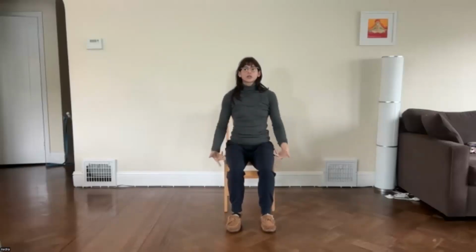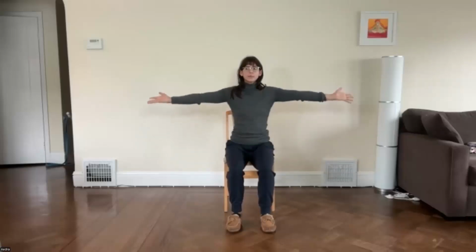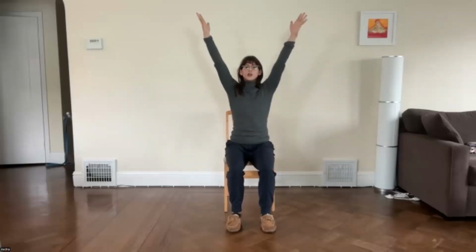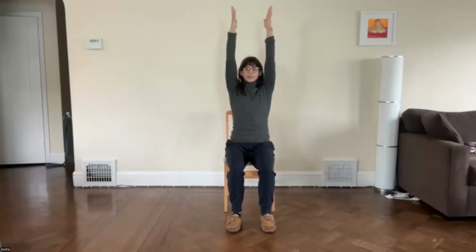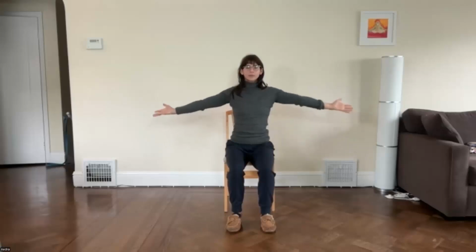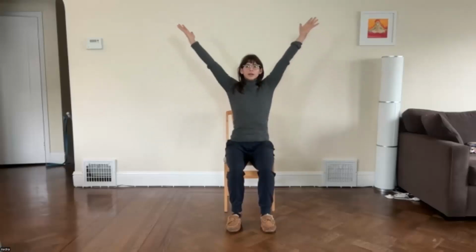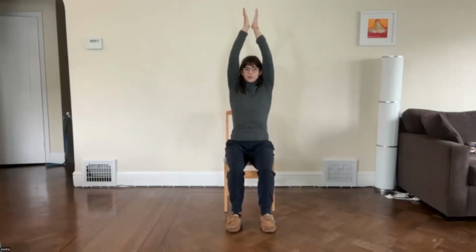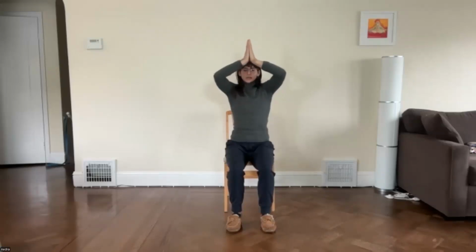Let's inhale, circle the arms out to the side and up towards the ceiling, reaching tall. Find length along both sides of the body. Palms touch, exhale, hands lower. Again, inhale, arms circle out and up. Exhale, palms touch, and as they come towards the chest, we'll pause.